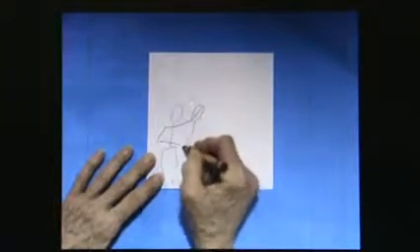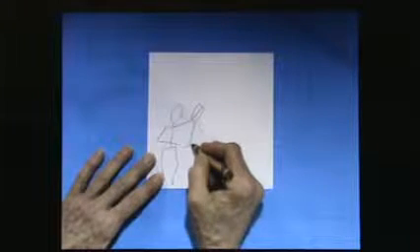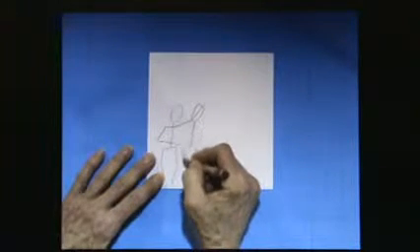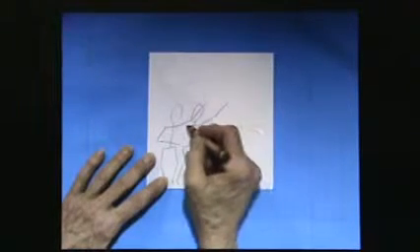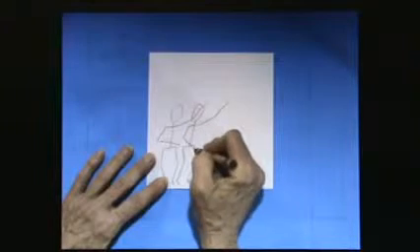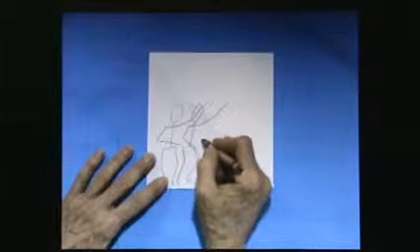And then, okay, here we are. And we're both pointing at the avocado tree. And here's her son.